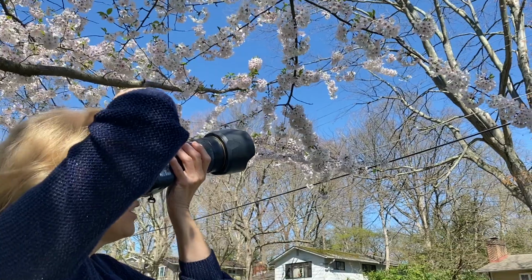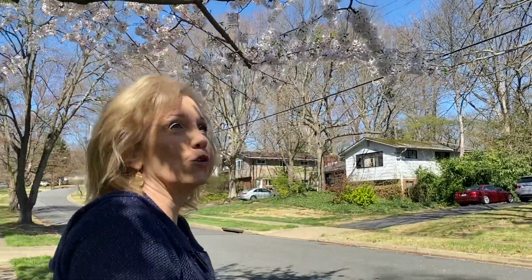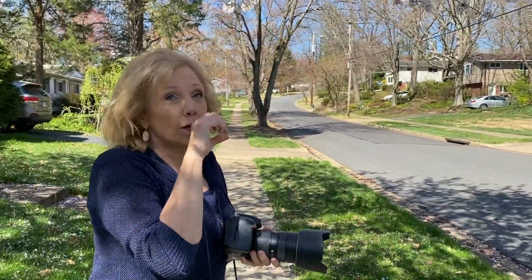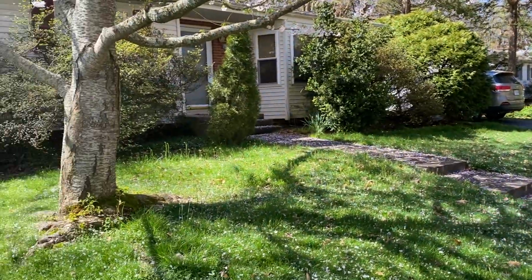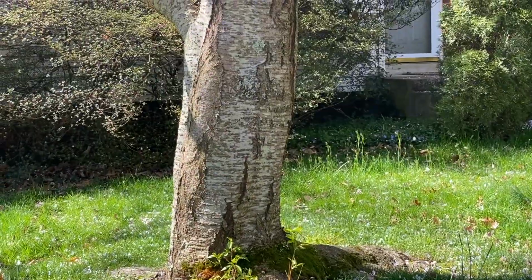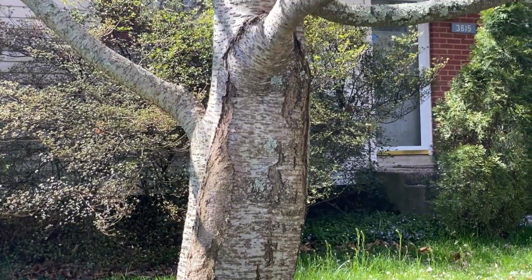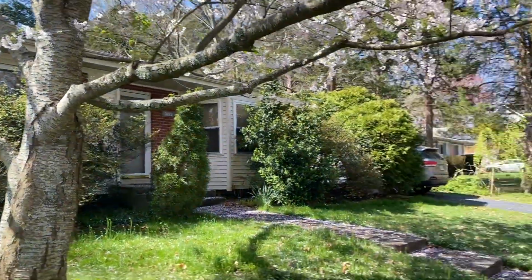If you have your camera, don't be afraid to shoot vertical. That's always a good idea too. And try to get parts of the whole. Then there's always the unsung heroes of the tree, the bark. Cool texture on trees with bark, and this one is no exception. So I'm just going to zoom in, capture a few of those things as well.